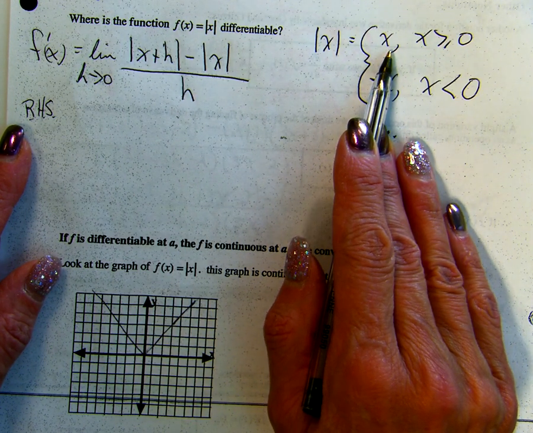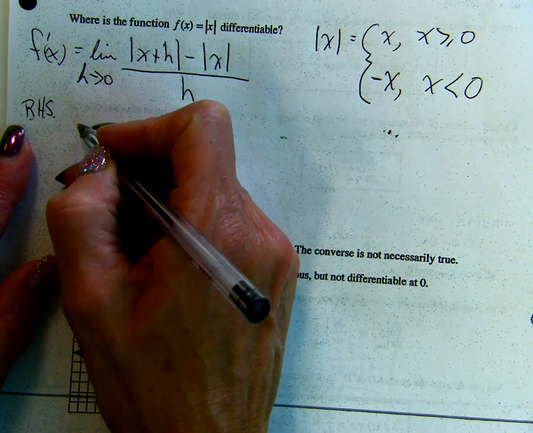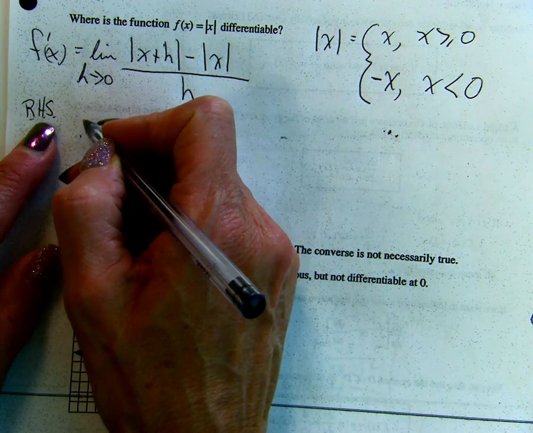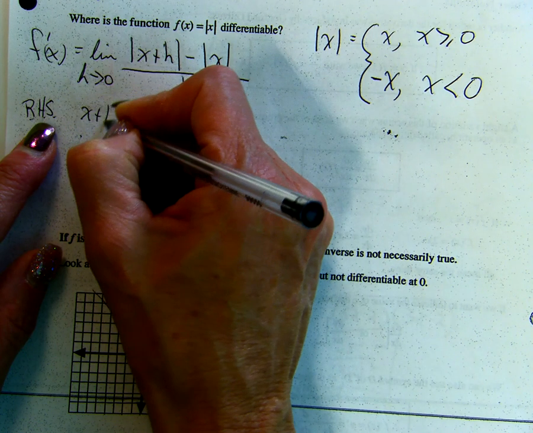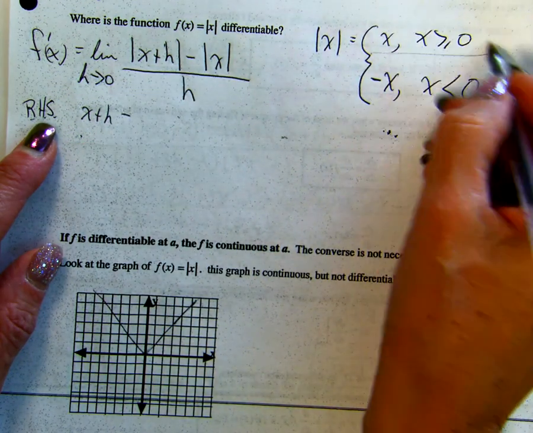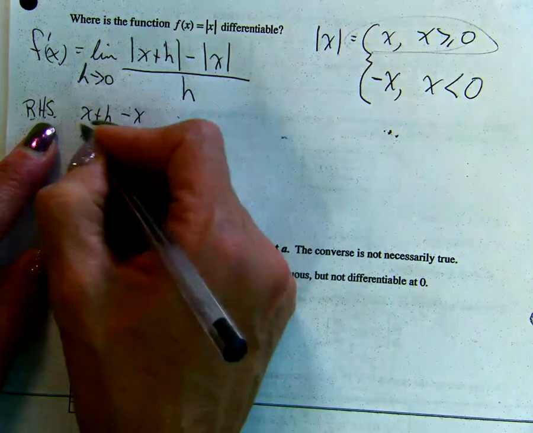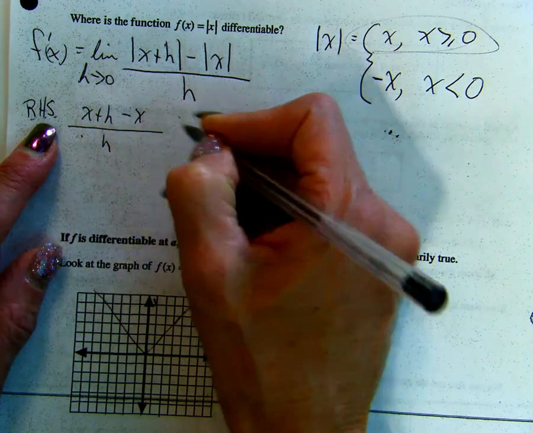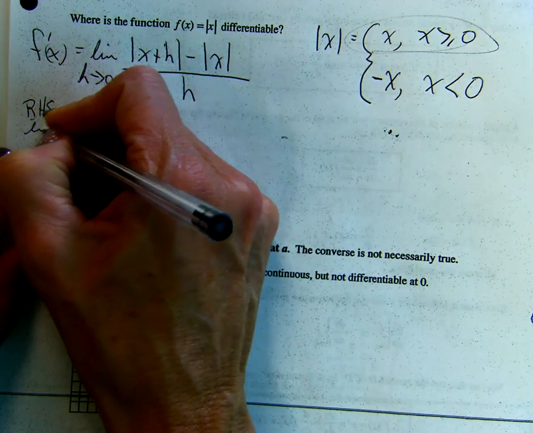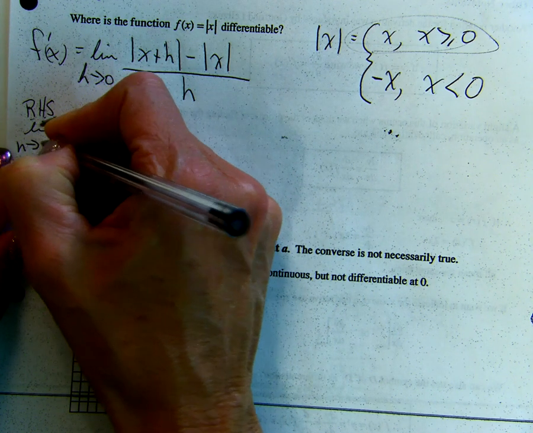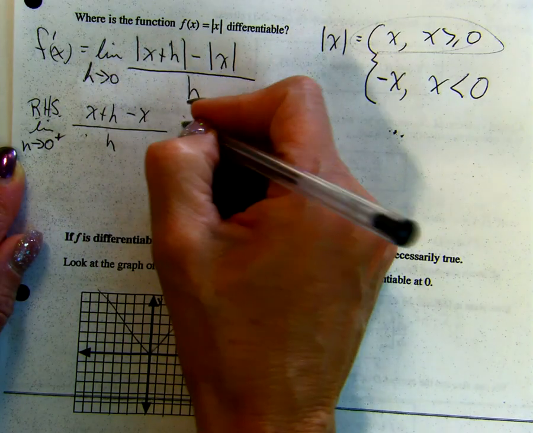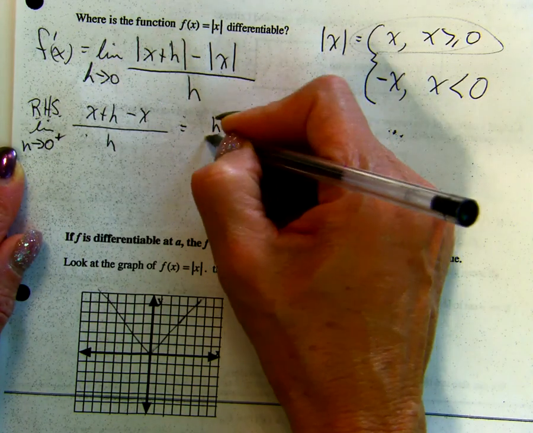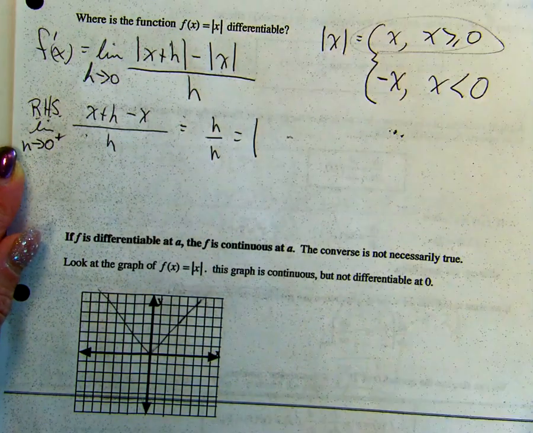So then what's the absolute value of x plus h? Well, I'm always choosing a number a little bit bigger than 0. Then I've got x plus h minus absolute value of x. If x is greater than 0, it's just x all over h. This is the limit as h approaches 0 from the right. So what is that? We get h over h, 1.